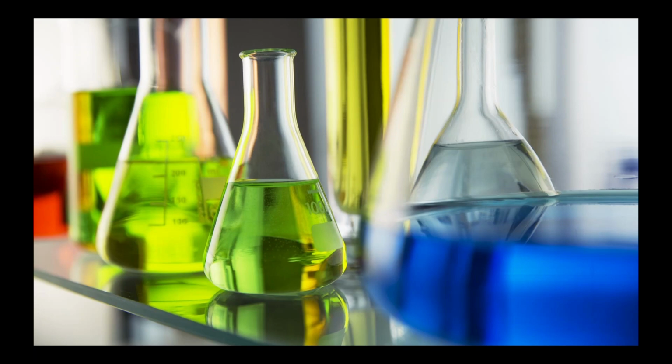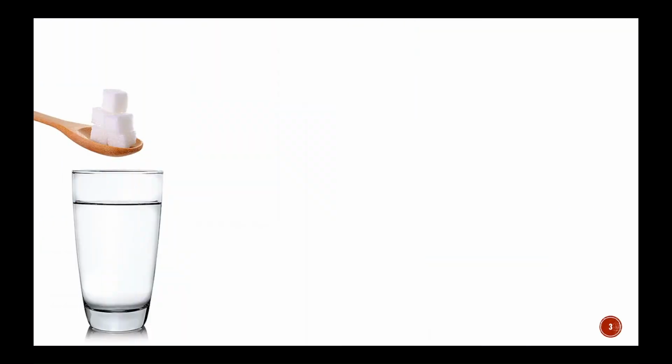Typically, the substance present in the largest amount is called the solvent, while any substance present in a smaller amount is the solute. For example, when a teaspoon of sugar is dissolved in a glass of water, water is the solvent, and sugar is the solute. Our focus here is on the properties of aqueous solutions, those in which water acts as the solvent. Throughout the rest of this module, unless otherwise stated, the term solution will specifically refer to an aqueous solution.